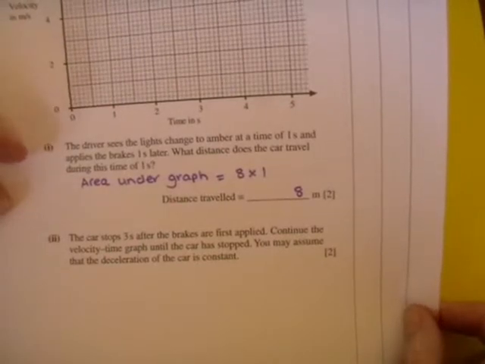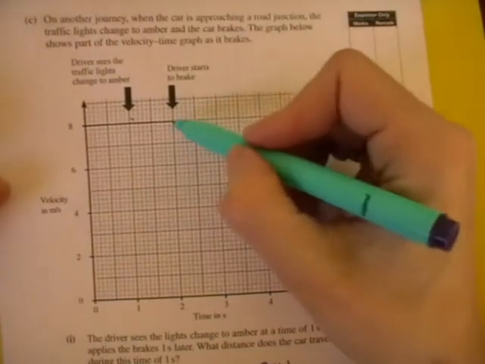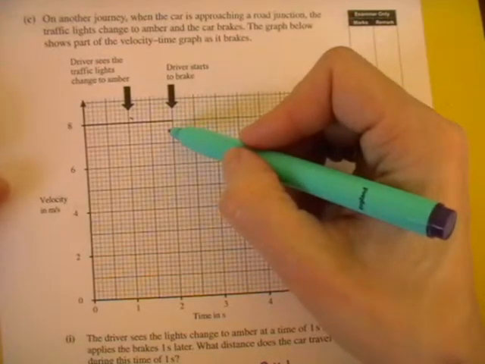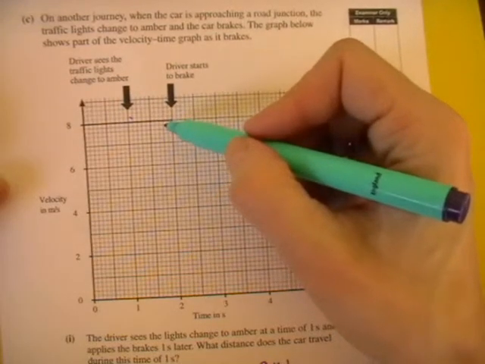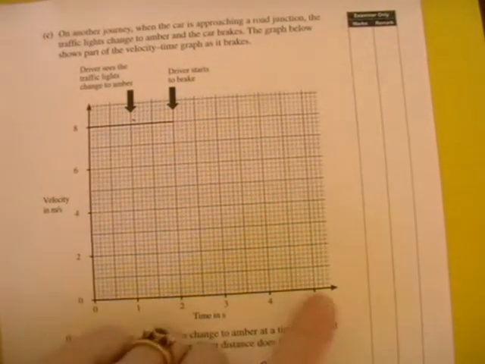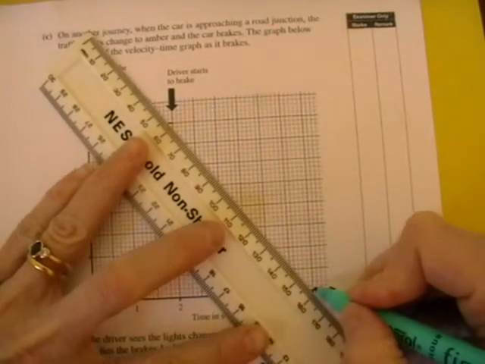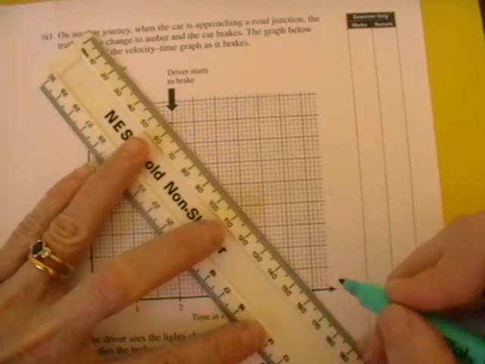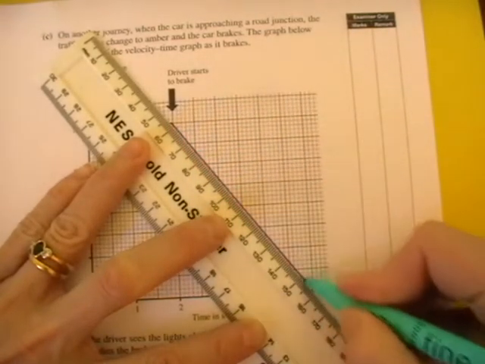The car stops 3 seconds after the brakes are applied. So there's where the brakes are applied there. Continue the velocity time graph until the car has stopped. You may assume that the deceleration of the car is constant. So 3 seconds after 2 seconds takes you up to 5 here. You're told the deceleration is constant, that means it's a straight line on the graph and it's downward because it's deceleration.